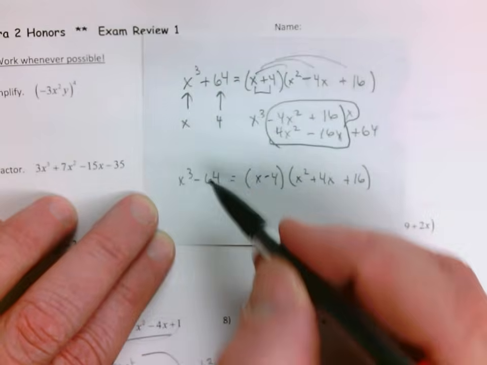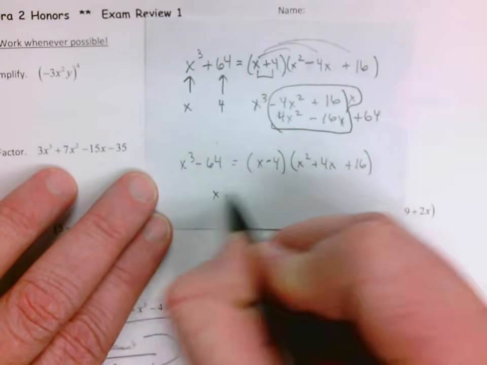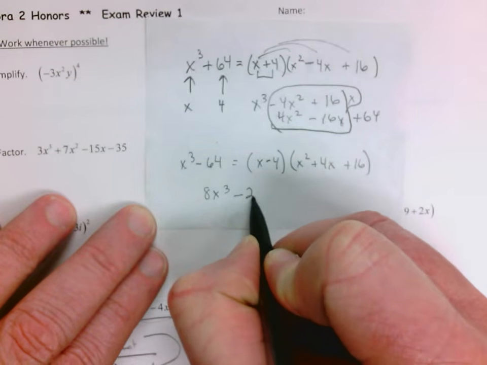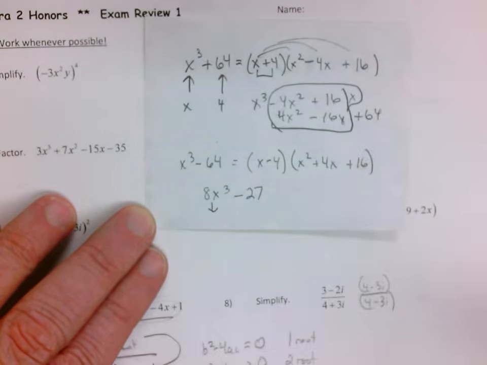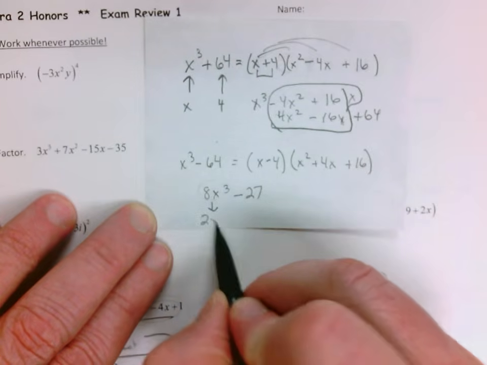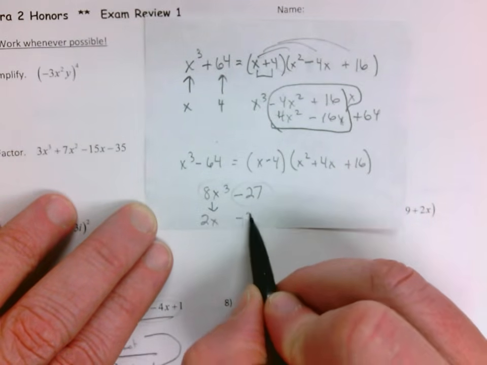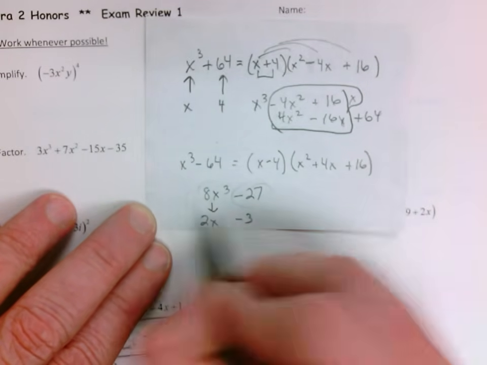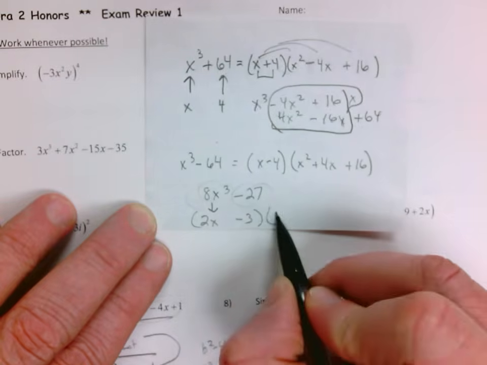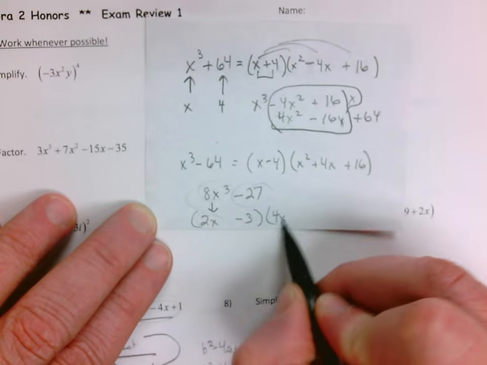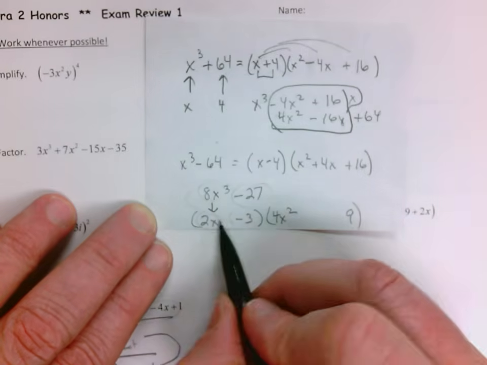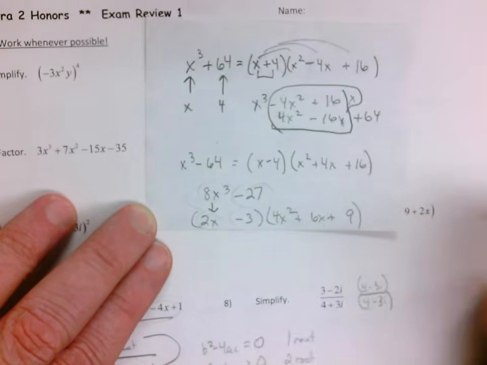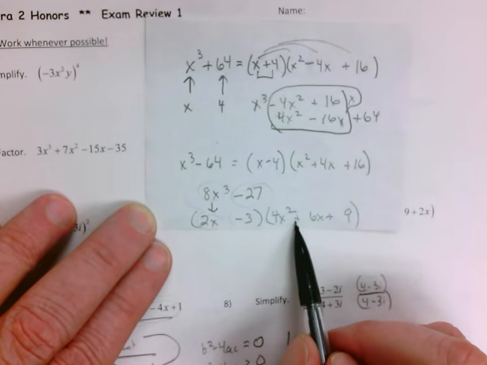So if it's two perfect cubes, like x to the 3rd, or even 8x to the 3rd minus 27, you'd use the cubed root of 8x to the 3rd, which is 2x, the cubed root of this, which is negative 3, and then follow your pattern. So for a minus here, it would be 2x minus 3, square that, multiply them together. So if this is minus, this is plus.